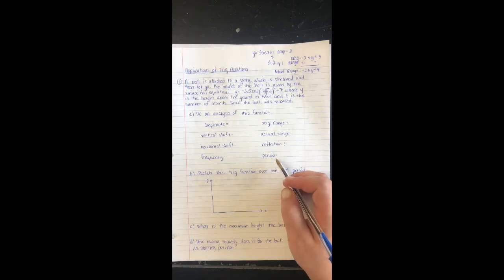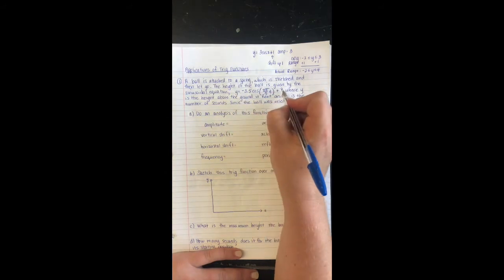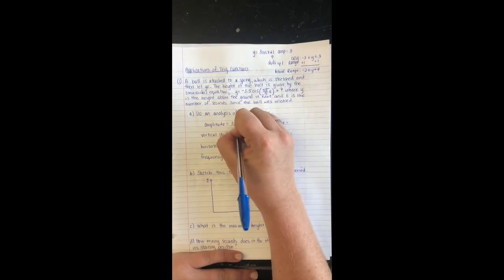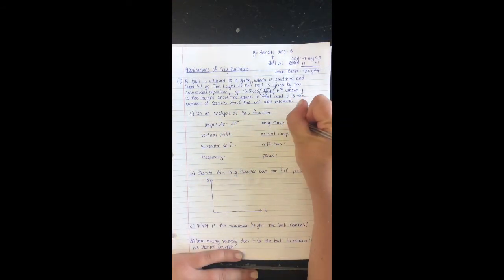Again, how long it takes to repeat some sort of a cycle. Okay, so we're taking a look at this function right here. It says amplitude. Remember, amplitude is never negative. So the amplitude would be 3.5, which means the original range would be negative 3.5 to regular 3.5. So that's how high and low this spring is going to go originally.